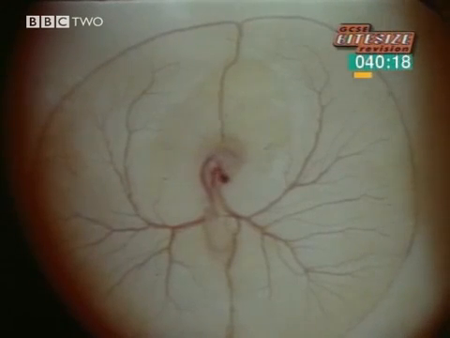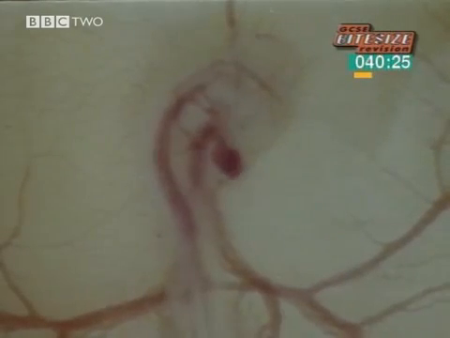I took the shell from an egg and placed the egg in warm water. Here I could see a small spot which beat. I concluded that this was the beginning of life.